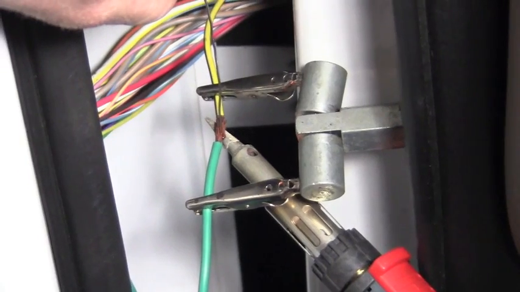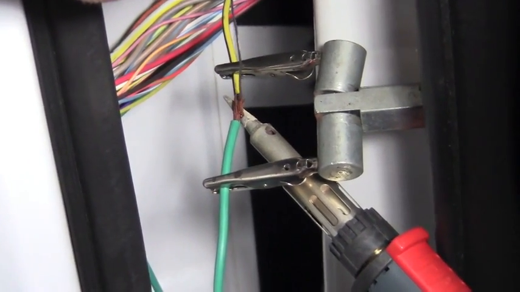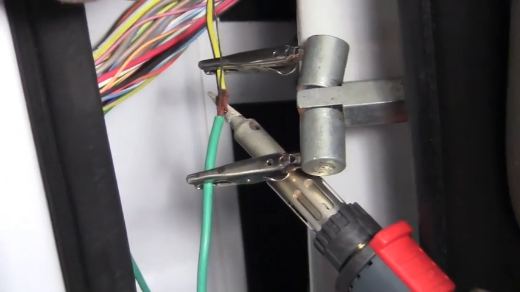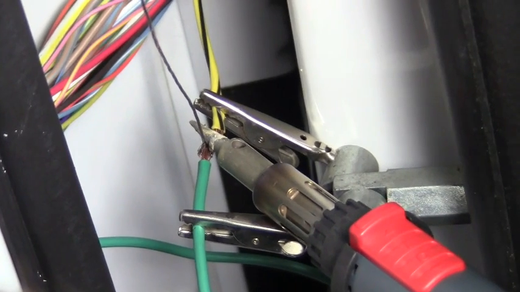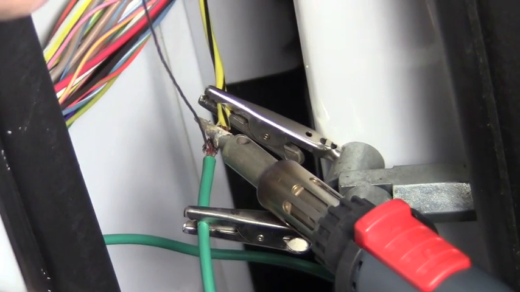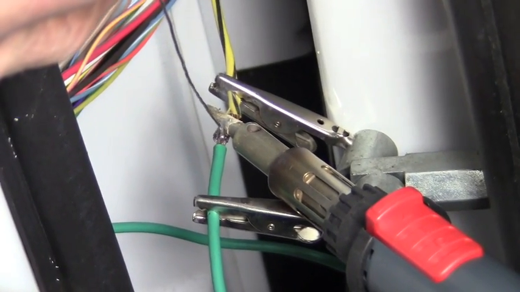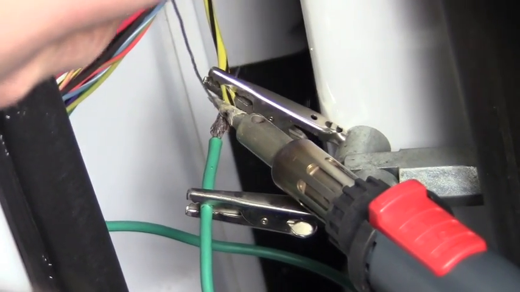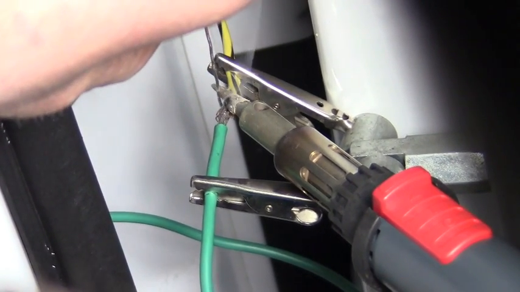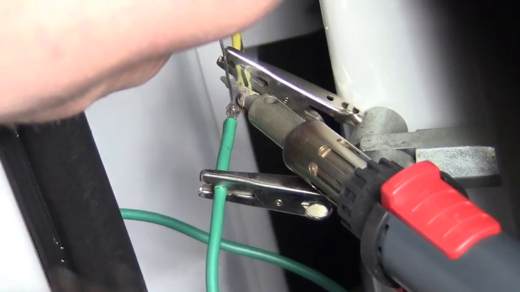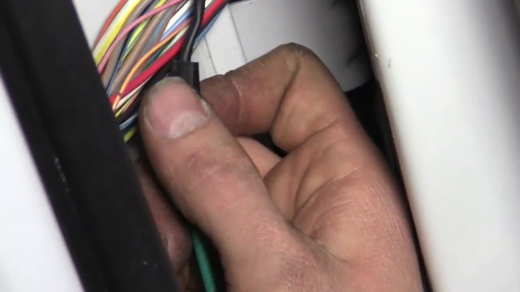We are using a cordless butane torch to solder this. Now you can use a corded solder. It will work just fine. This is just a little bit handier. Now that we've got our wire soldered, we're going to cover it in heat shrink.